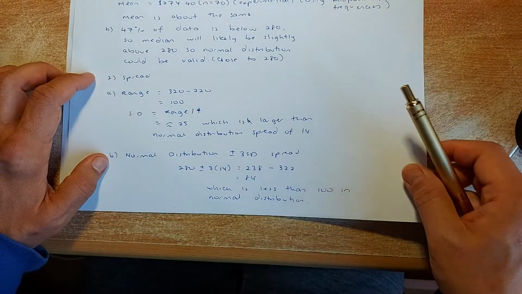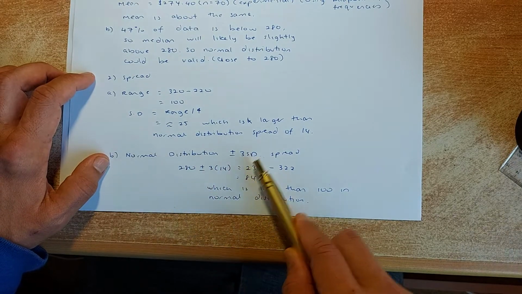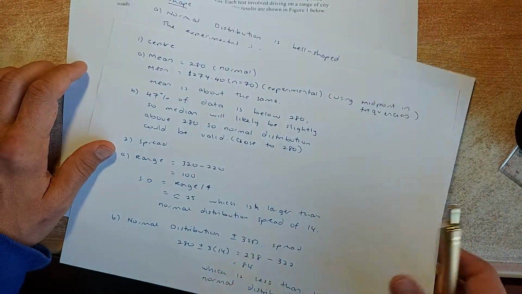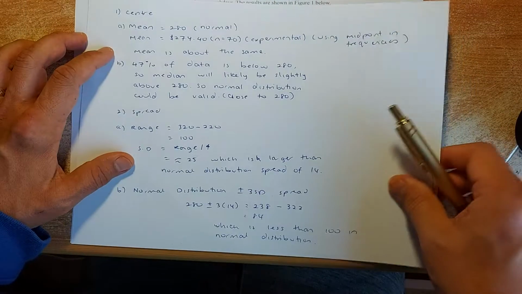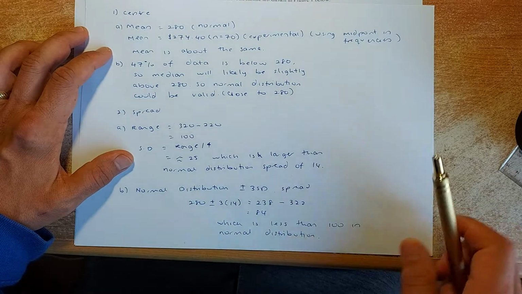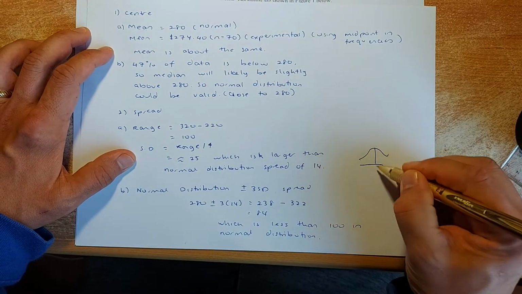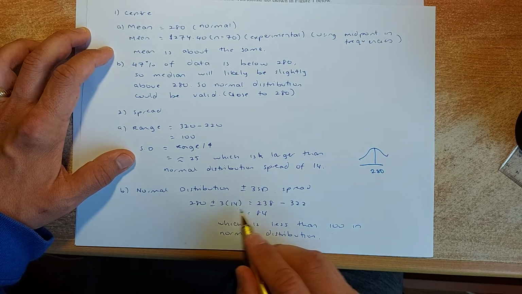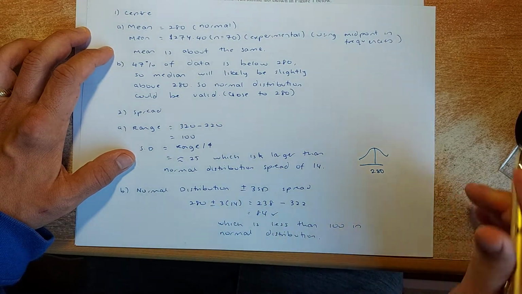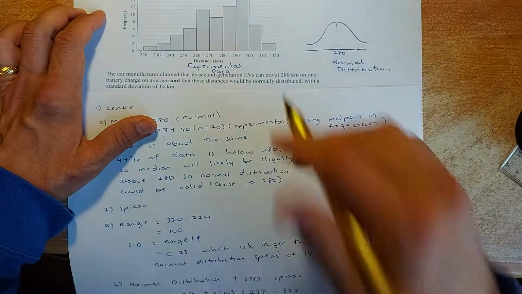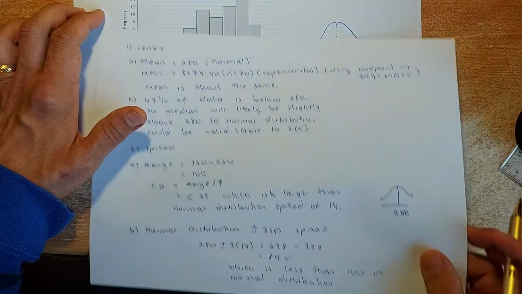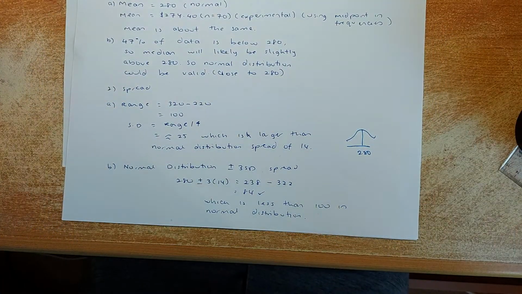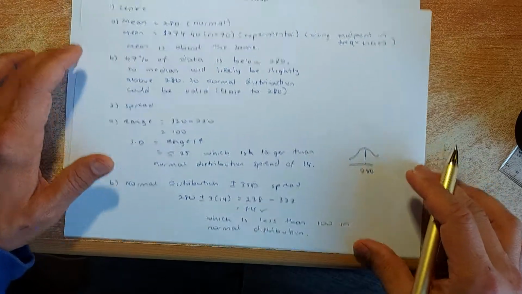Okay, and if you compare the normal distribution plus 3SD, so 99% of the data lies within 3SD. So 280, the normal distribution graph, 280 plus or minus 3SD, at the SD of 14, is going to be a range of 84. But our experimental data, the range was 100. So this experimental data has a higher range than the normal distribution.